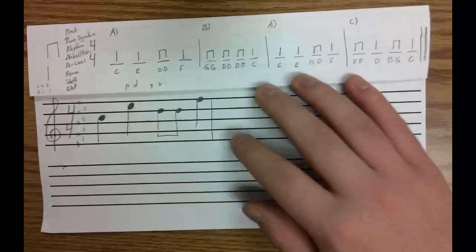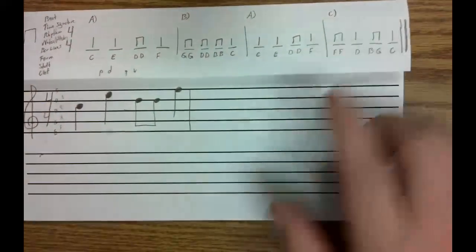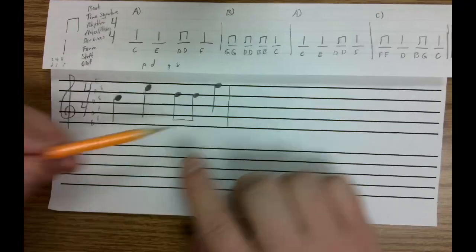All right, so now I'm going to go through and do the same thing for my next three measures. If I had run out of space on this top staff, I could have come down here.